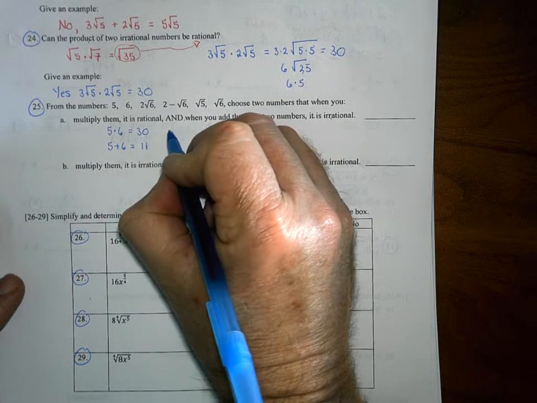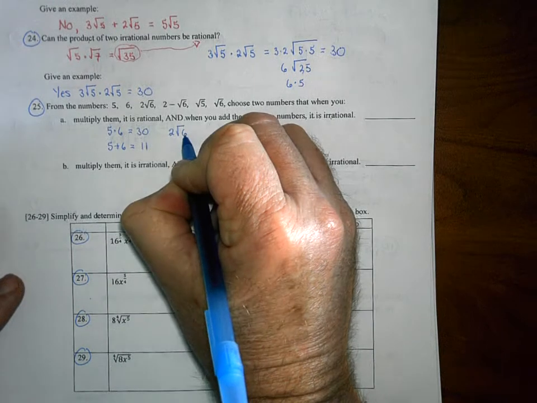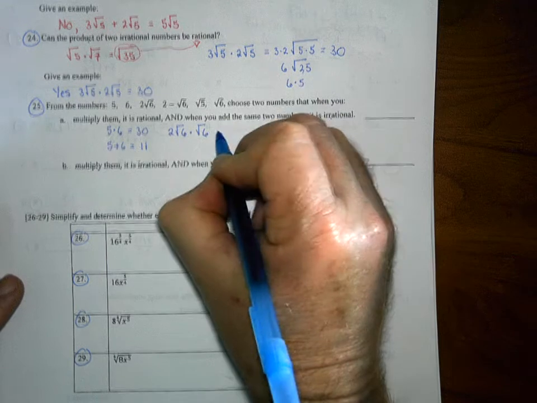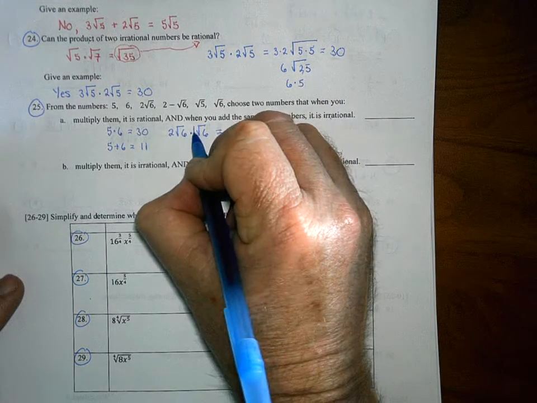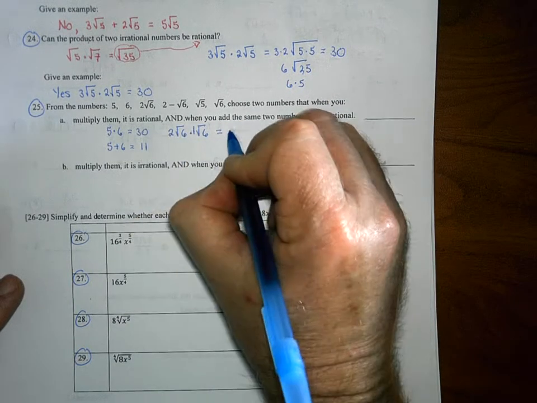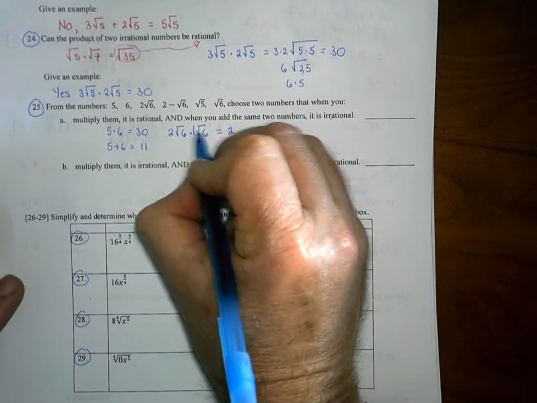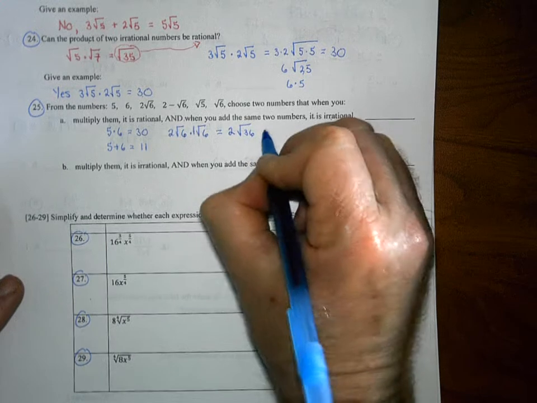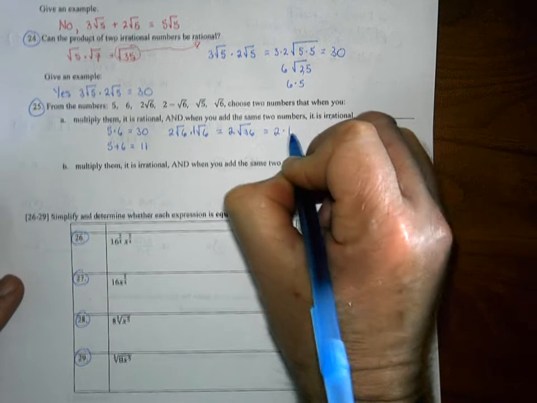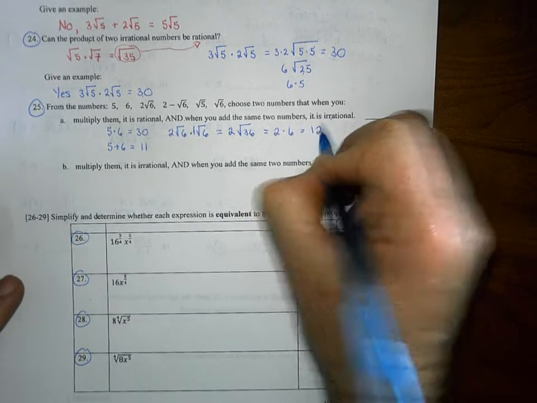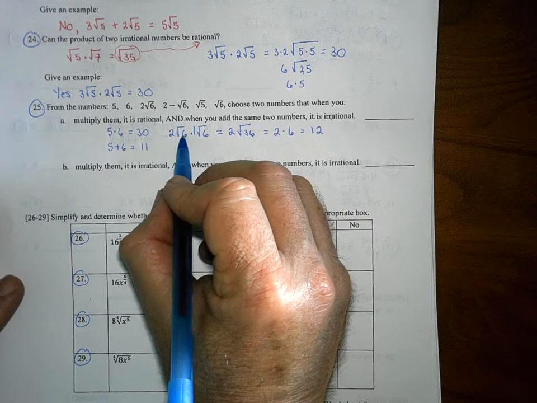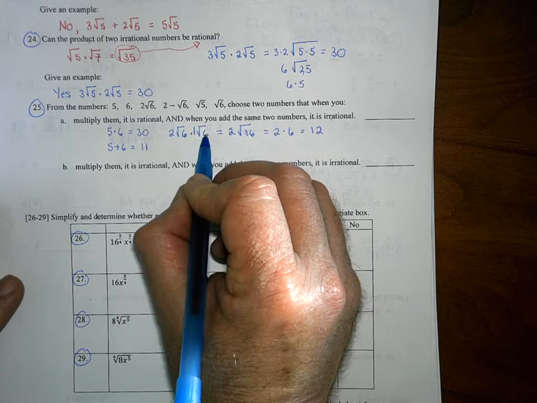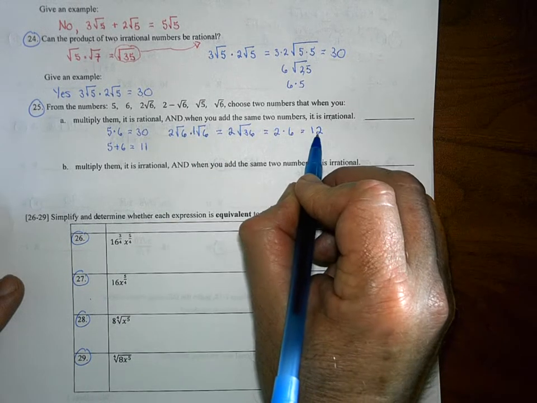So I'm going to choose 2 square root of 6. I'm going to actually multiply it by the square root of 6. Now, when I multiply these out, once again, that square root of 6 has a 1, so I go outside times outside, that's 2. I go inside times inside, that's square root of 36. The square root of 36 is 6, so this becomes 2 times 6, so that's 12. So look, 2 square root of 6 is irrational. 2 square root of 6 times square root of 6 gives me a rational answer.